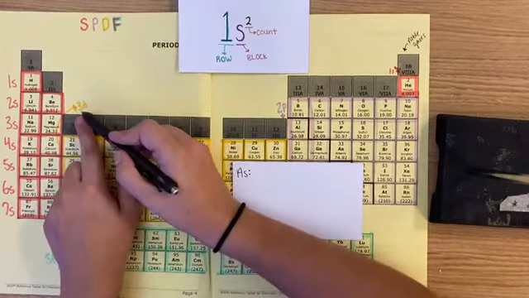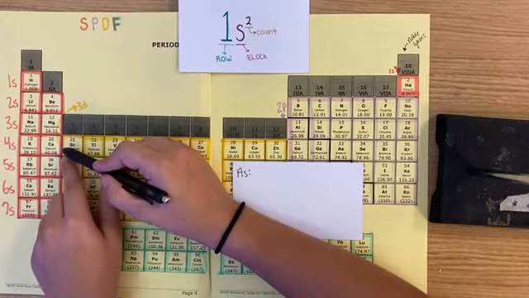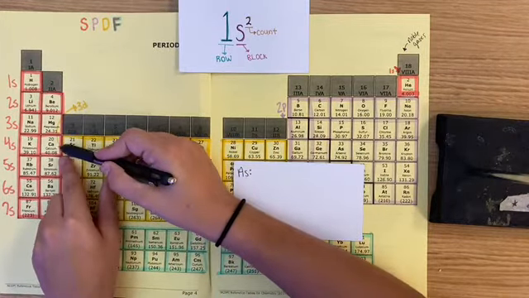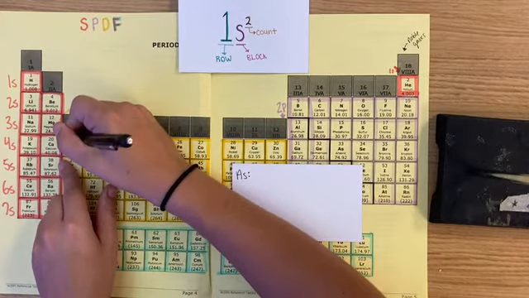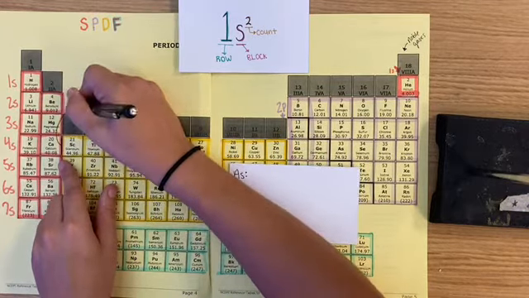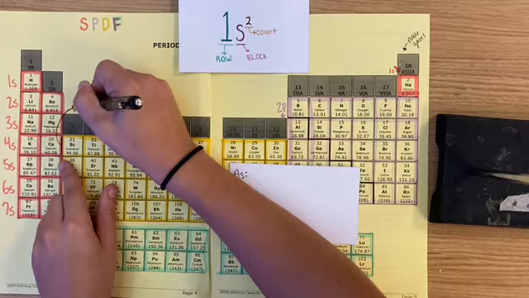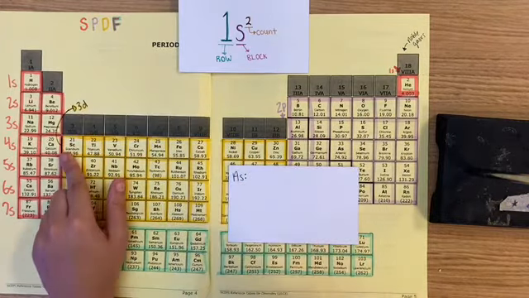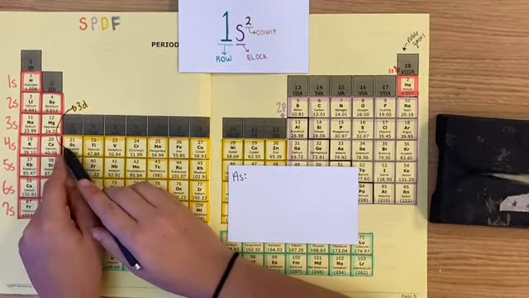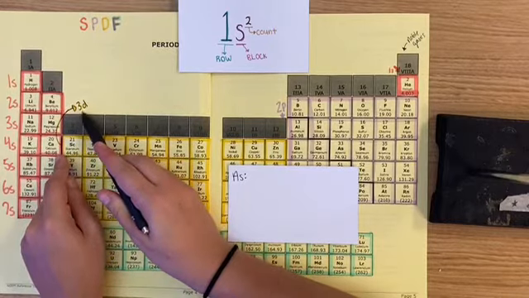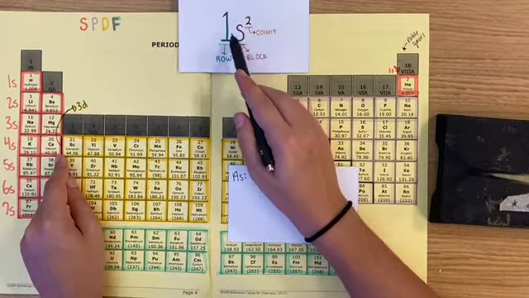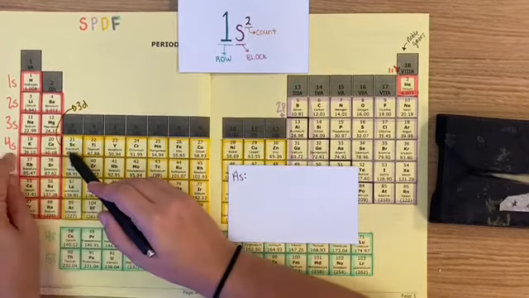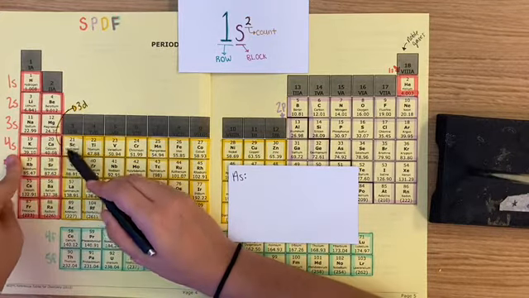What you'll see is that I have this note right here with an arrow pointing to right here, and it says 3D. So that's just something we kind of have to remember, that the D block starts in energy level 3, even though it's technically in the 4th row.